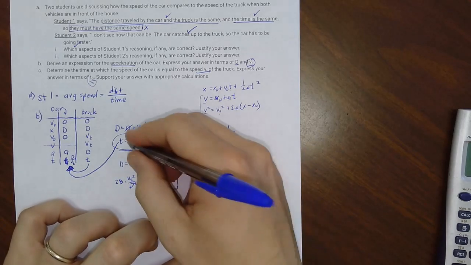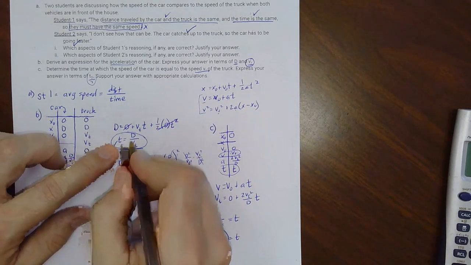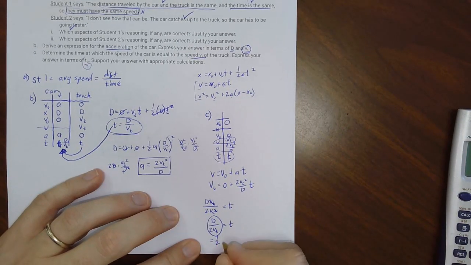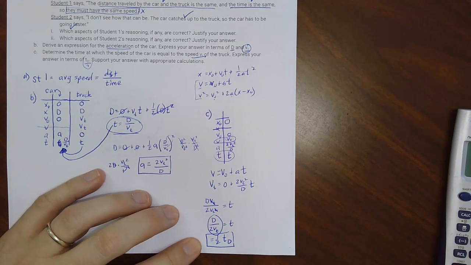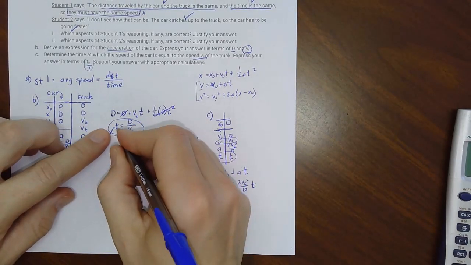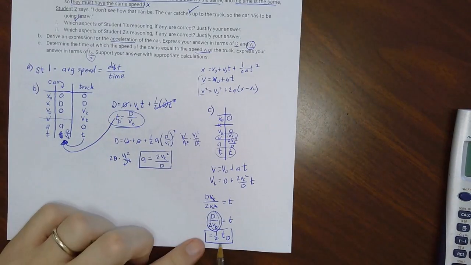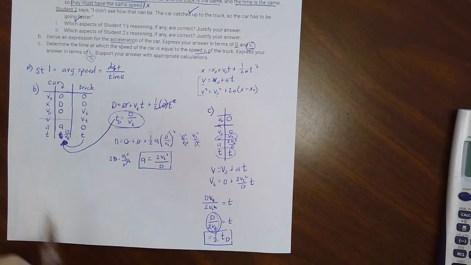And so when we compare those two, we notice that this is exactly half of that. And so this is 1/2 of TD, which is what we said before, right? D over VT is that TD, the amount of time it took the truck to get to D. And so therefore, we get our final answer in terms of TD, which is 1/2 TD or TD over 2, which is exactly what we said before.